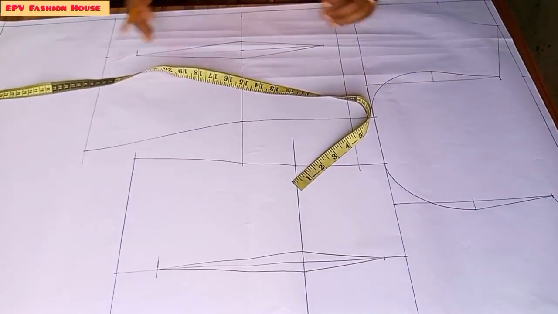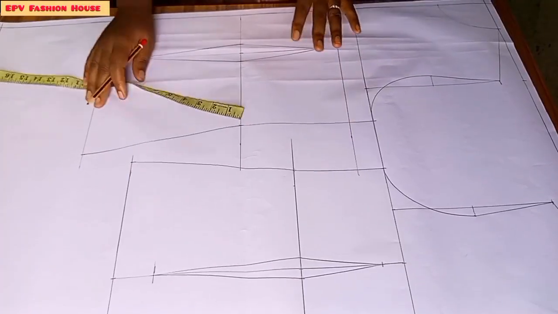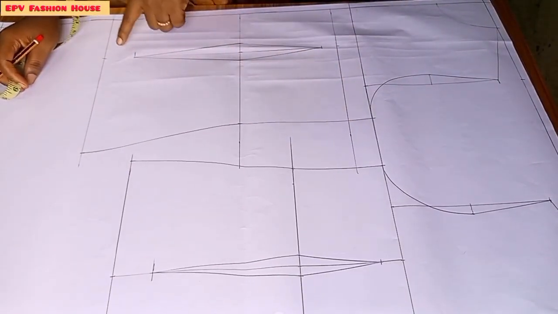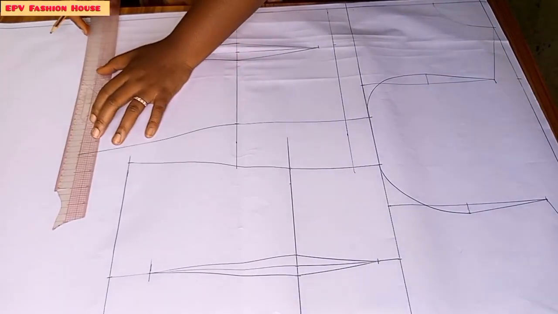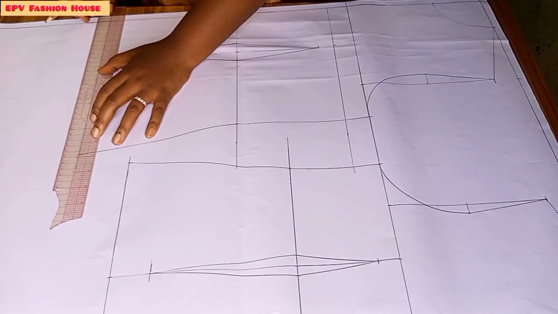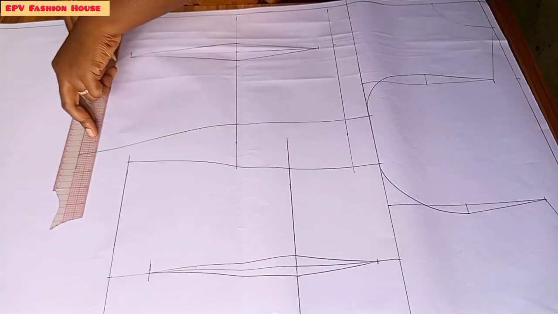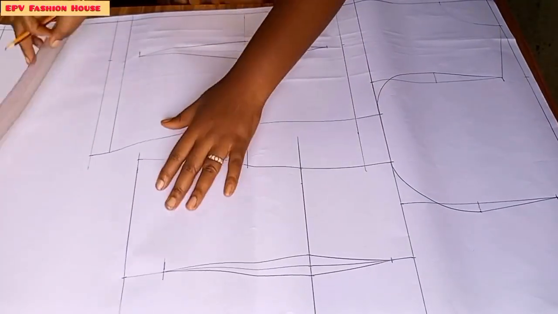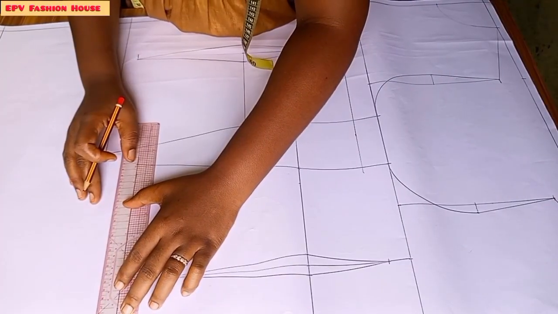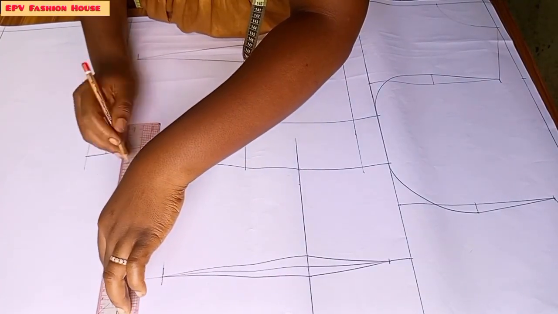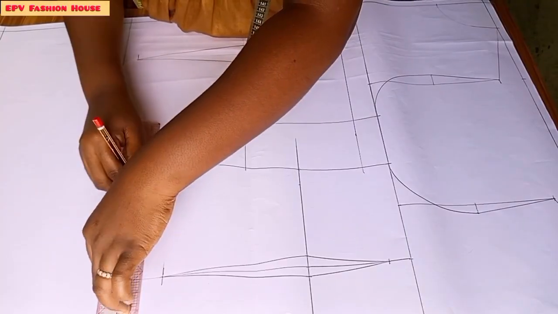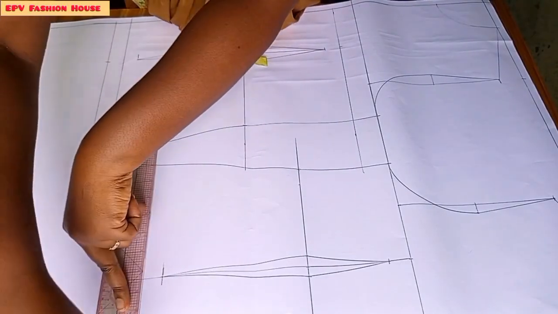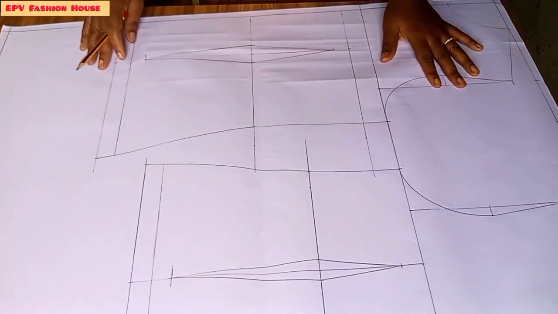Now, I don't want my blouse to be this long, so I like coming up from my hip line by 1 inch. So that's my blouse length, 1 inch above my hip line. That's how I like it. You can come up 2 inches above your hip line. It all depends on you.